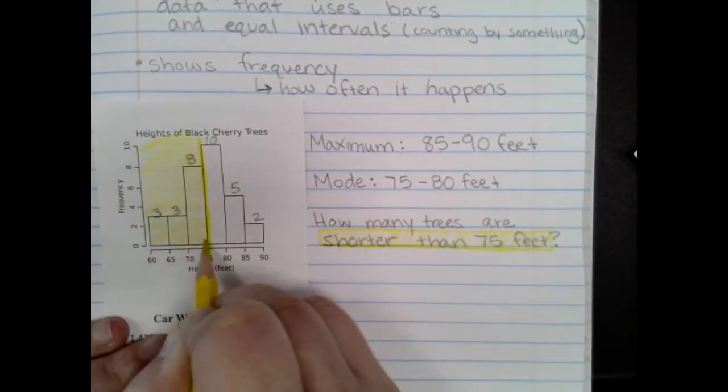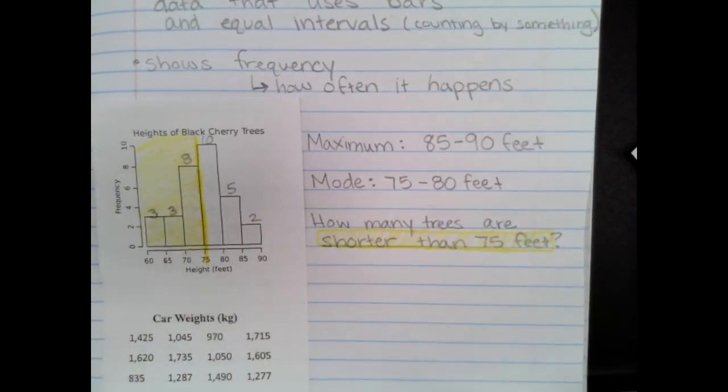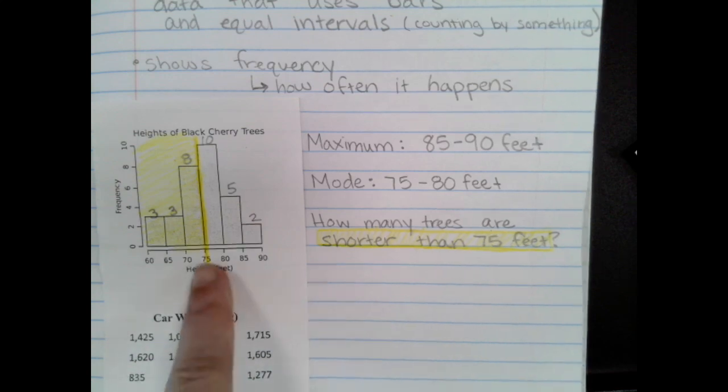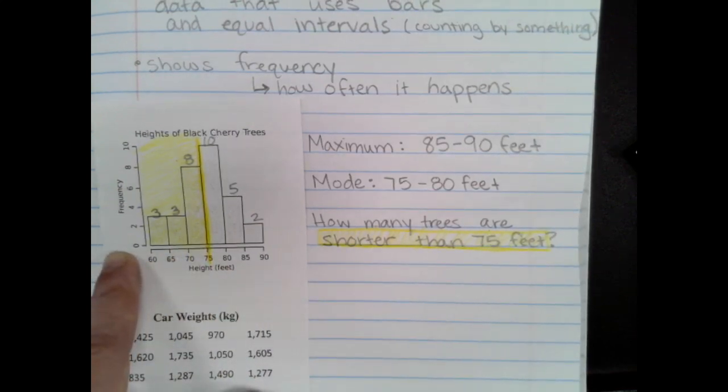So if you wanted to use a highlighter, you could, or you can color it in with a colored pencil, or just put maybe a box around it or a circle if you're not using colors. So I'm going to count all the parts that are underneath that 75. So what do we have underneath that 75?